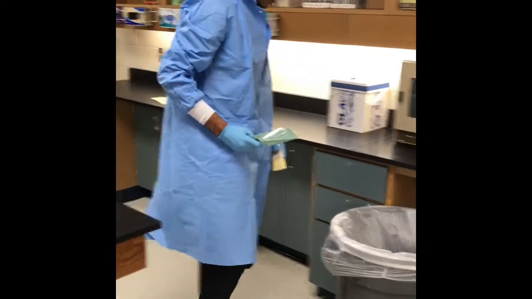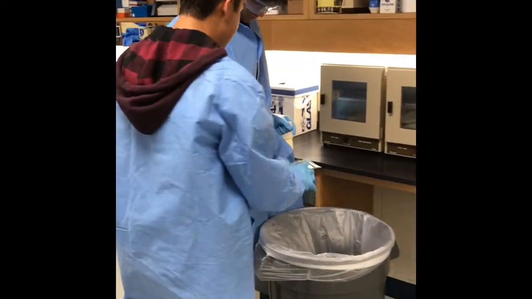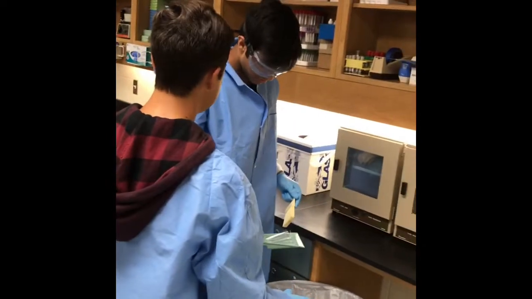I have broken glass. I'm going to dispose of it in the trash. No! It's supposed to go in the rigid sharps container.